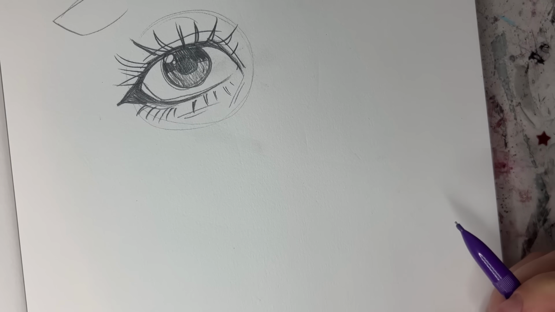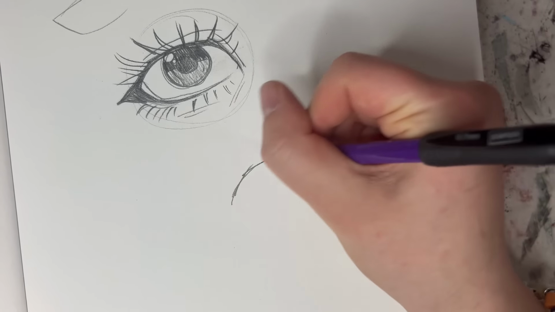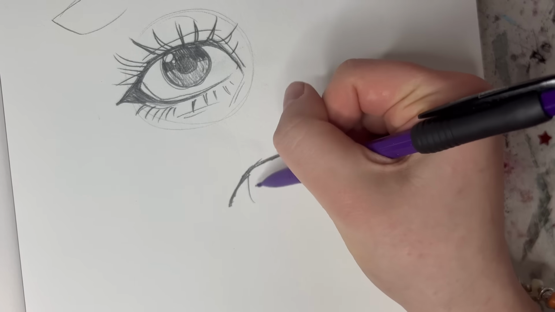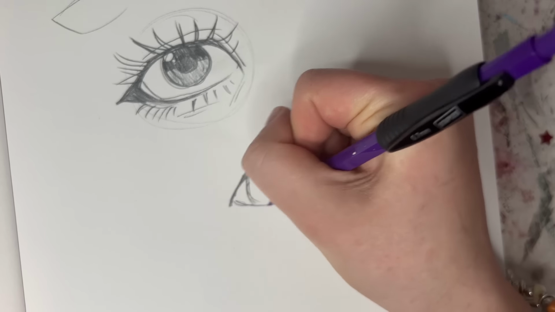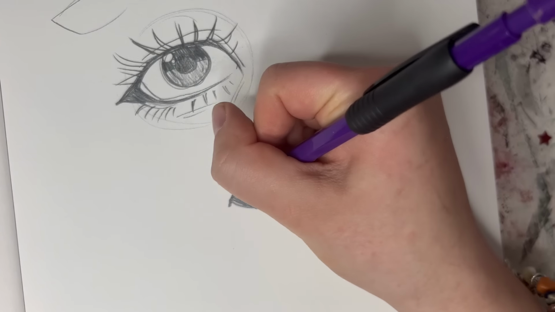So I'm going to draw another angle of that eye. So let's say you want it to go like this. So you just follow me. Let's say you want to do another shape. You make it look like this. It ends here like this. You want to end it like that.